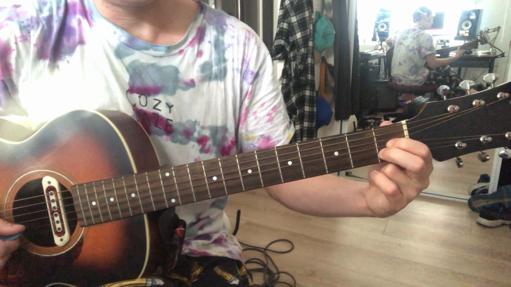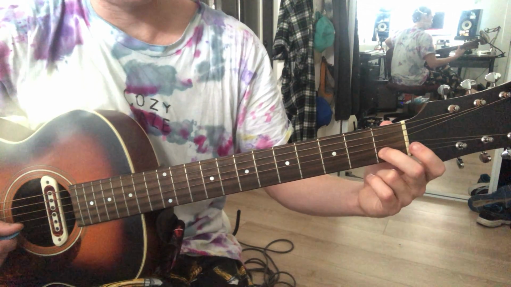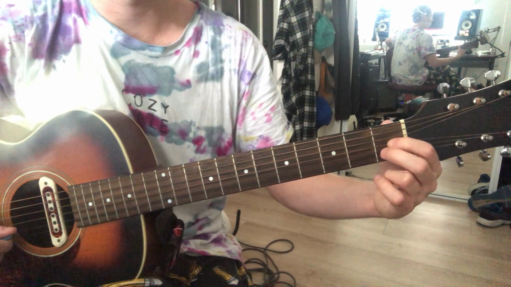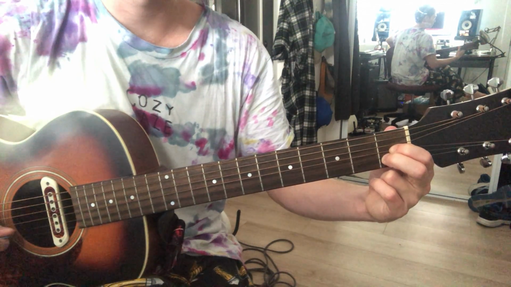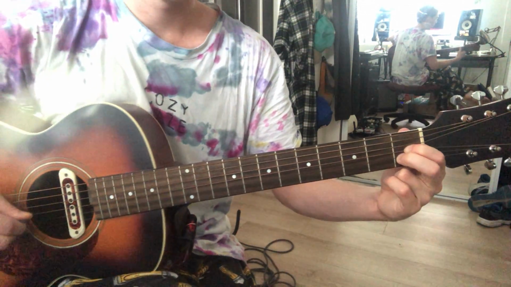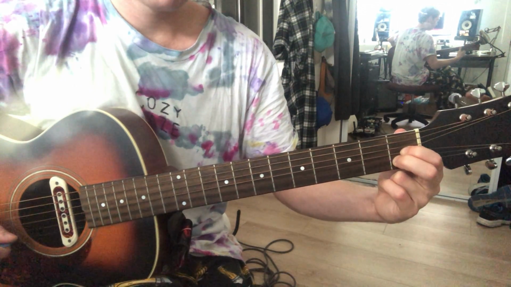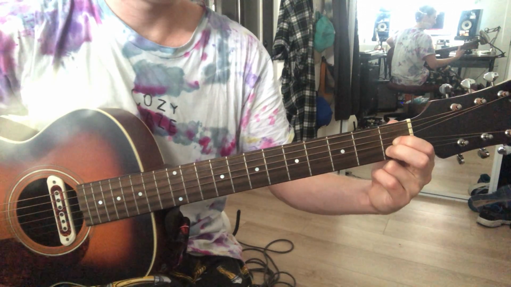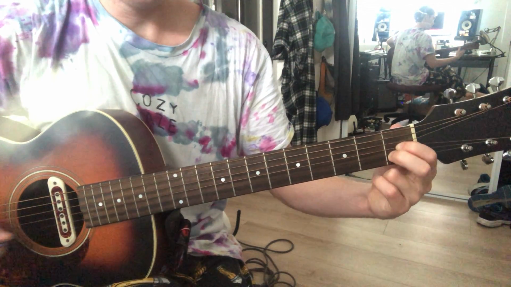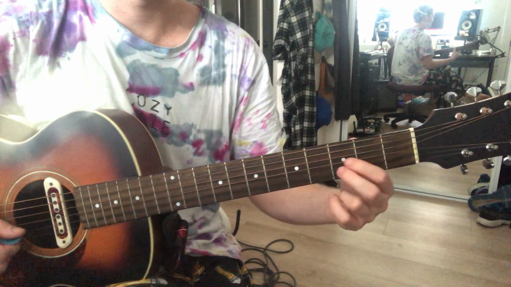And then we're gonna move 2 frets down and play the 1st fret of the B string and the 1st fret of the G string, starting with the B string, then the G string, then again the B string, and then again the G string. So that's the part of the melody that sounds like this.